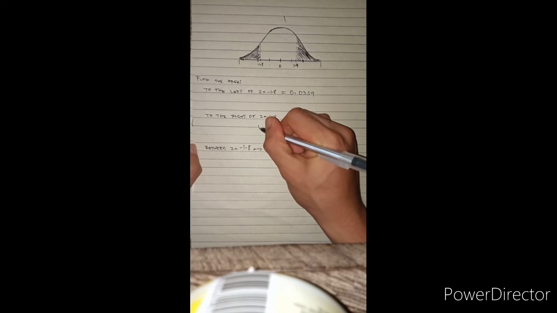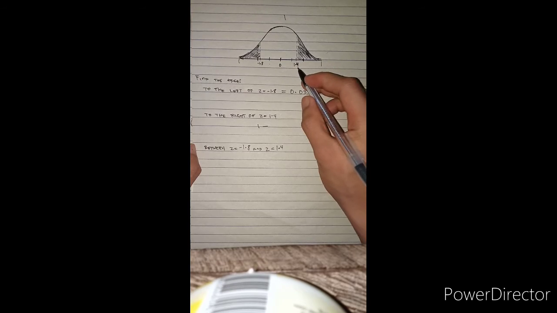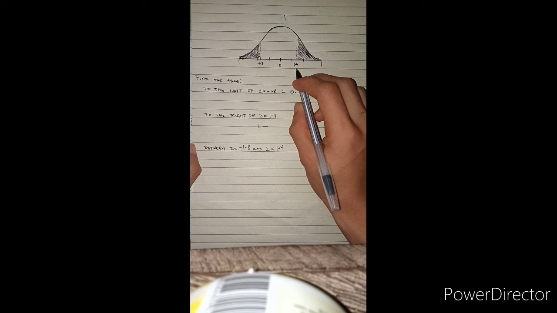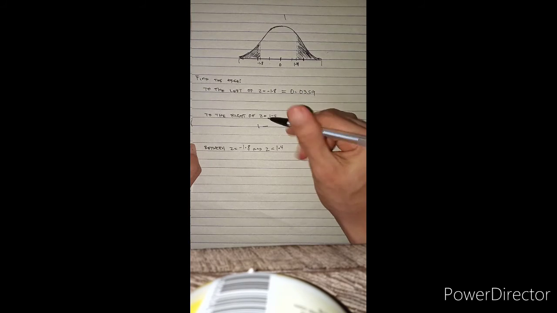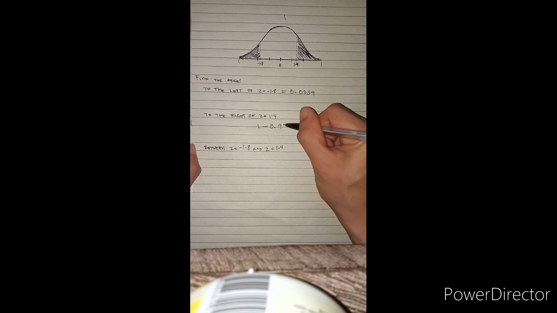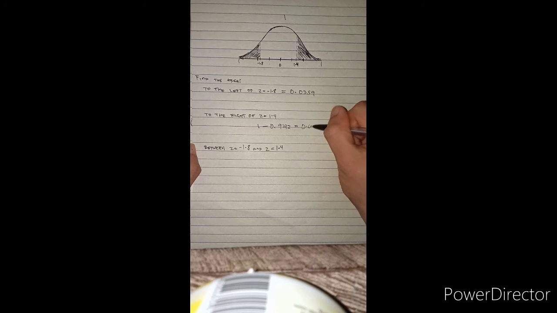So 1 minus the corresponding area of 1.4, which is equal to 0.9192, would be equal to 0.0808.